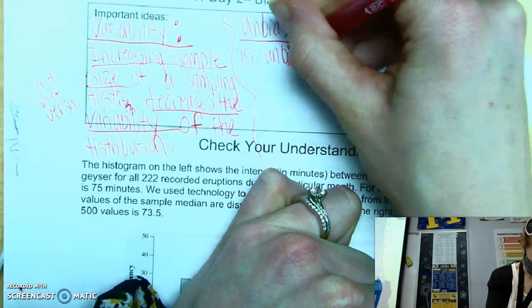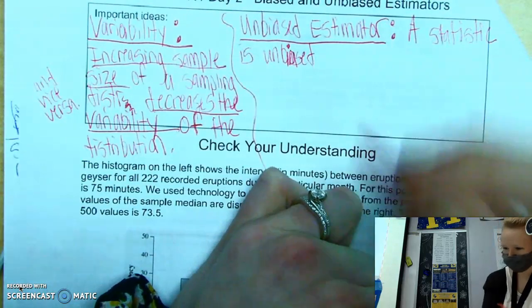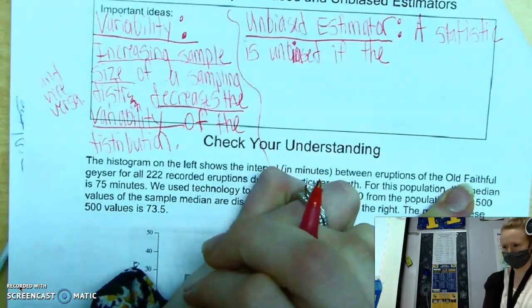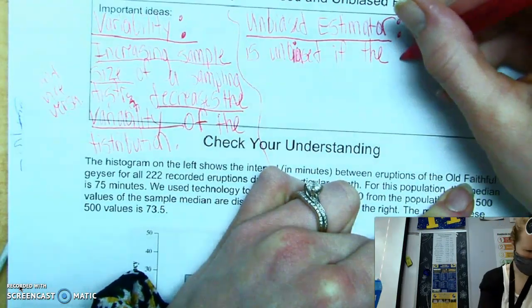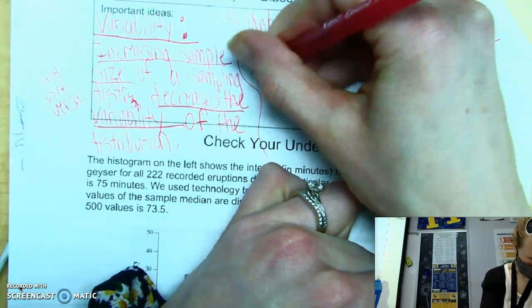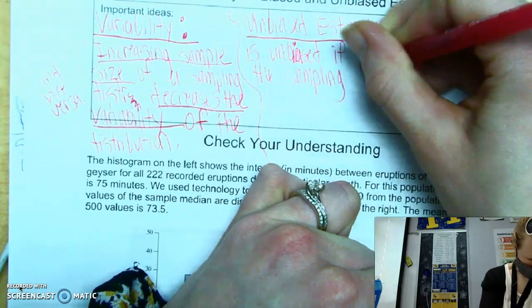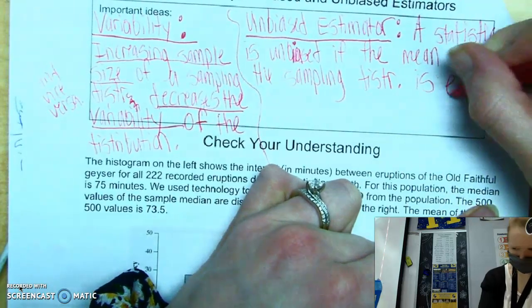A statistic is unbiased if the mean of the sampling distribution is equal to the parameter.